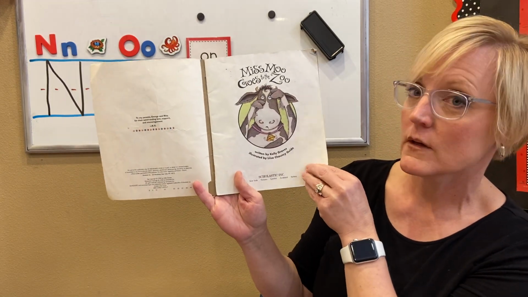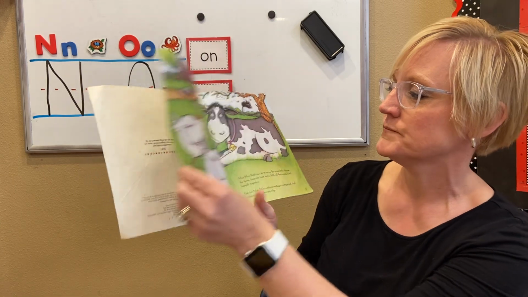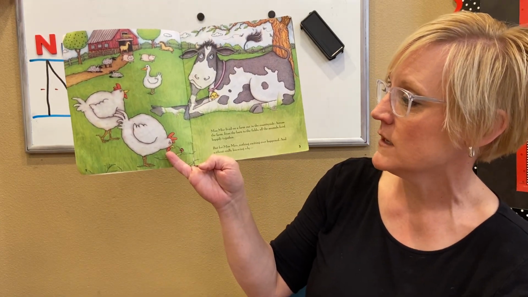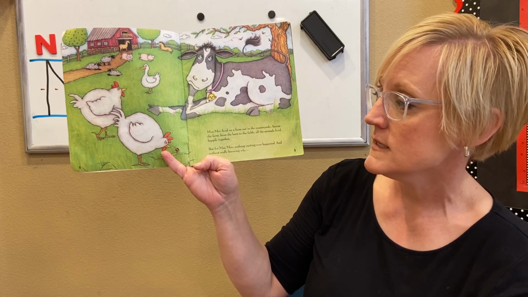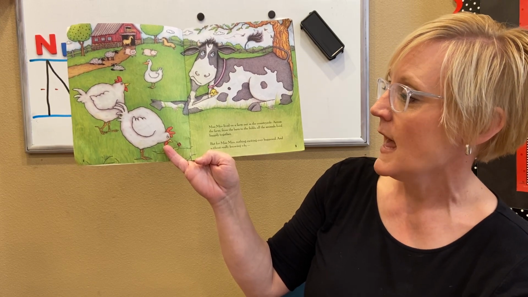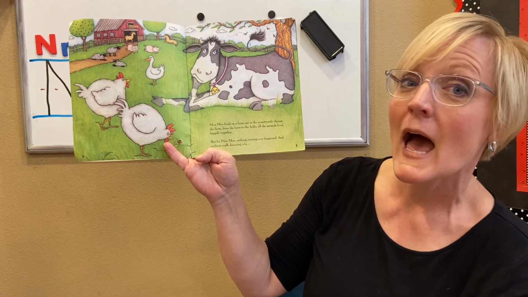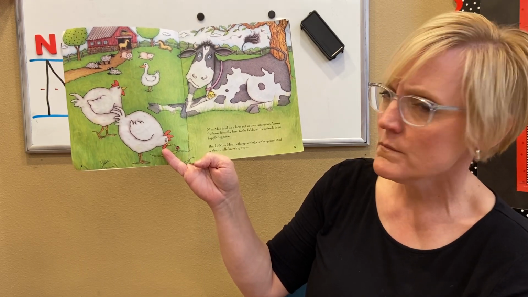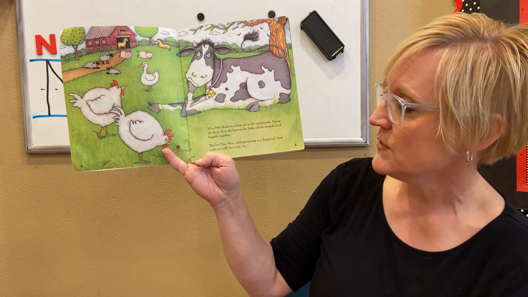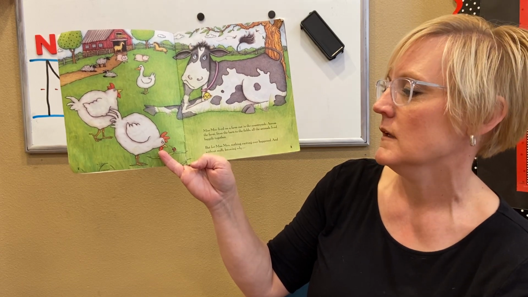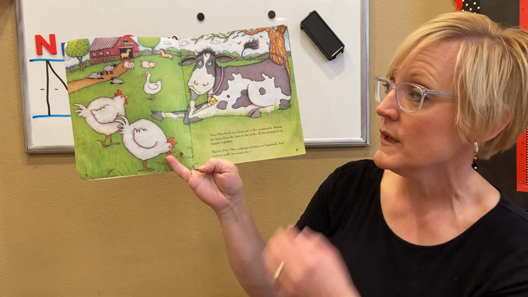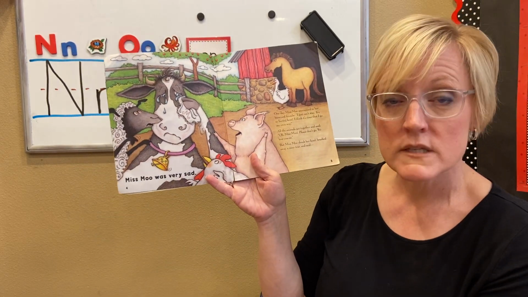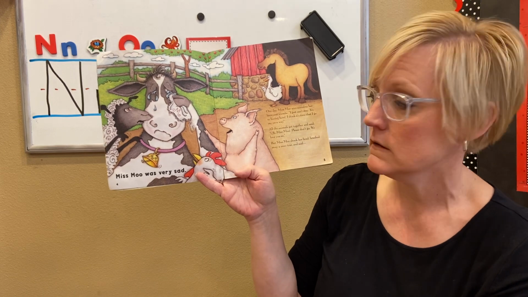Miss Moo goes to the zoo. Miss Moo lived on a farm out in the countryside, across the farm from the barn to the fields, and all the animals lived happily together. But for Miss Moo, nothing exciting ever happened. And without really knowing why, Miss Moo was very sad.